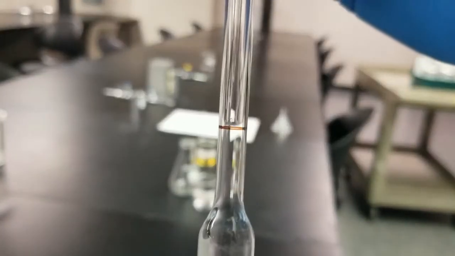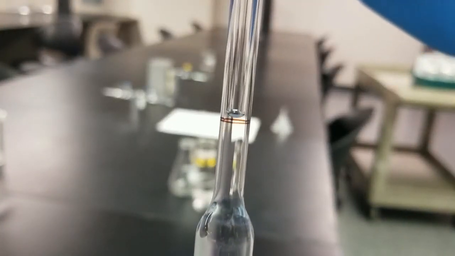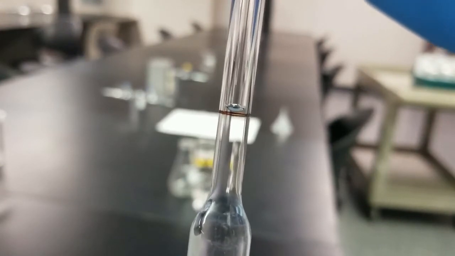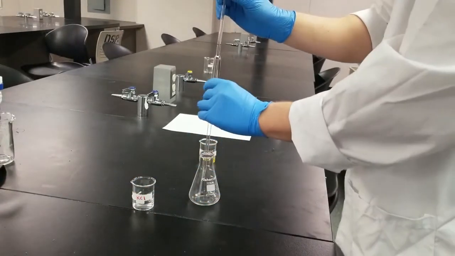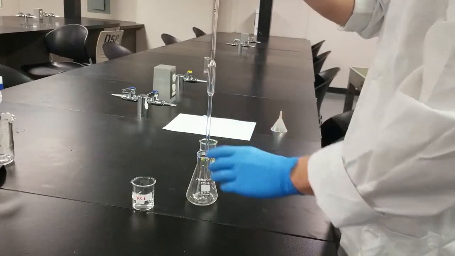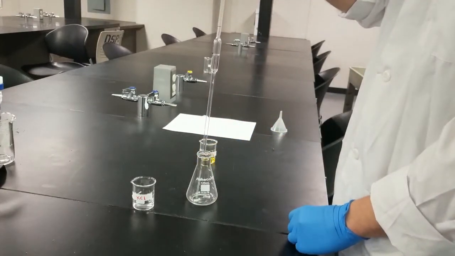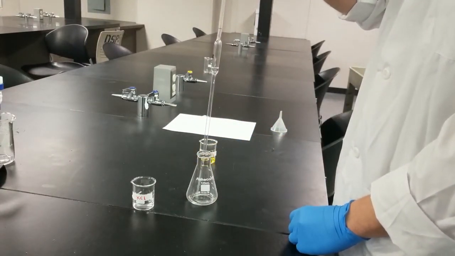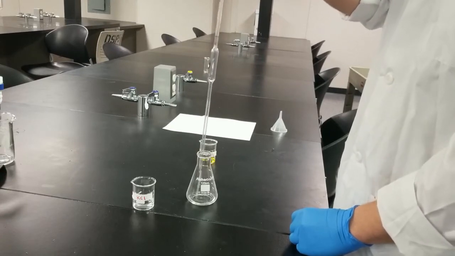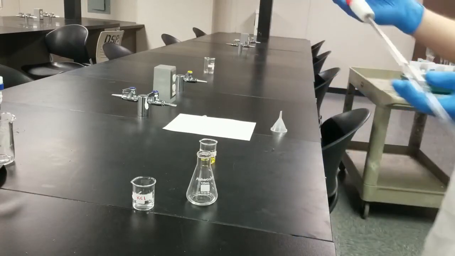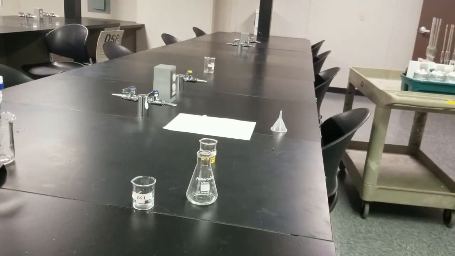So let's check this out. Once it stops bouncing, as you can see, the bottom of my meniscus is right about that 10 ml line. So go ahead and dispense this into my Erlenmeyer. And then according to the lab manual, next thing we want to do is add 15 mils of water.